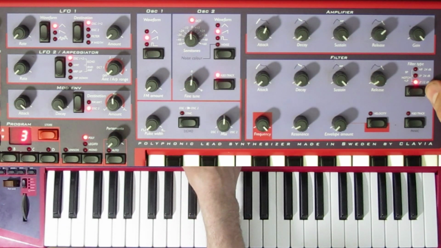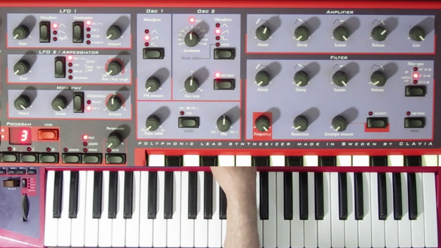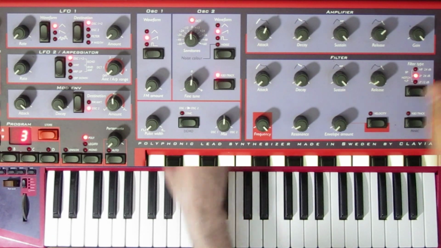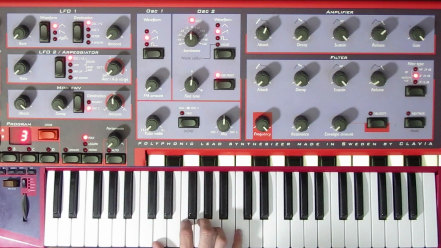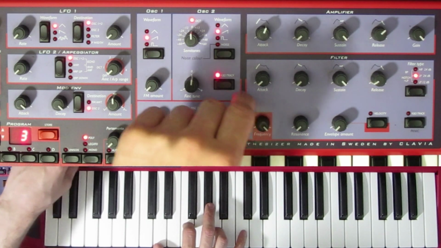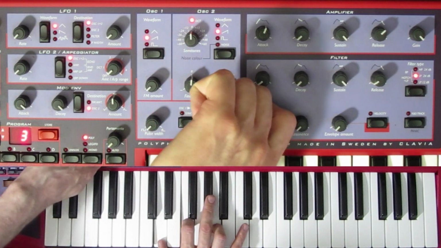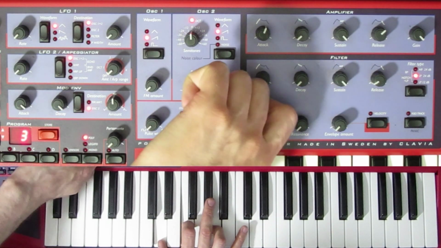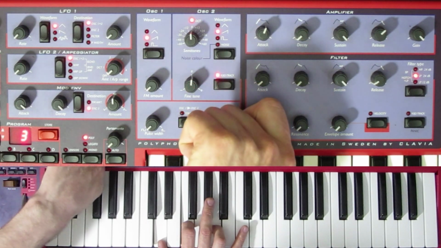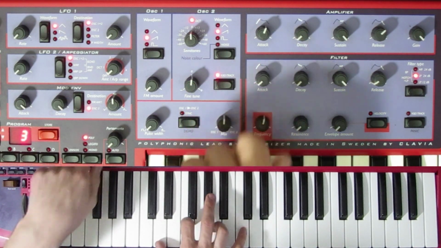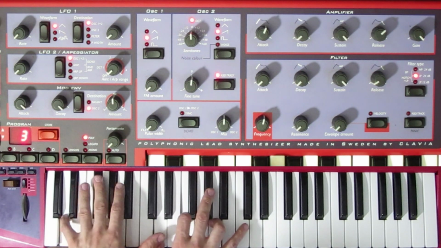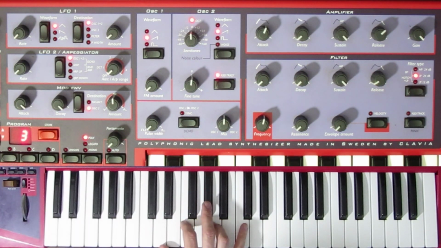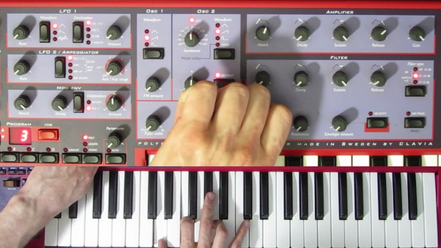So now we've got that set up, I'm going to switch to the 24 dB filter, which gives more of a synthetic sound, less of an organic instrument type sound, so we're really aiming for a synth pad here. Turn down our cutoff frequency. So now we're getting a nice warm pad sound.